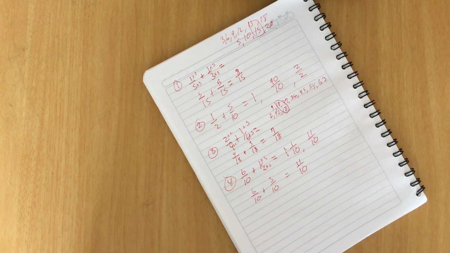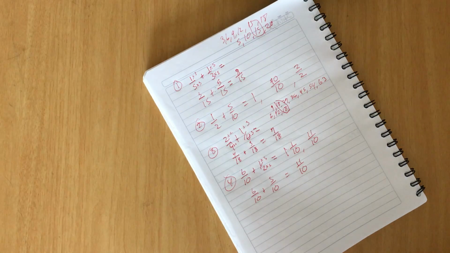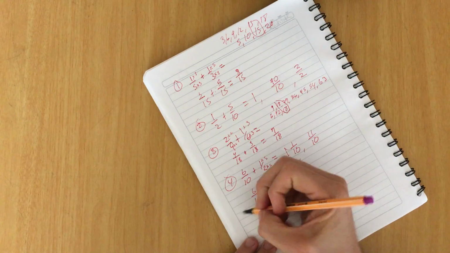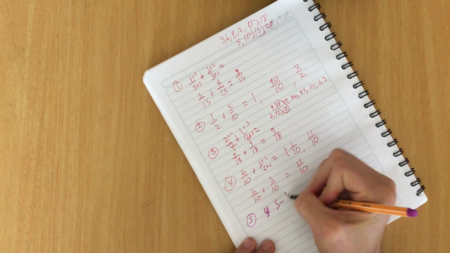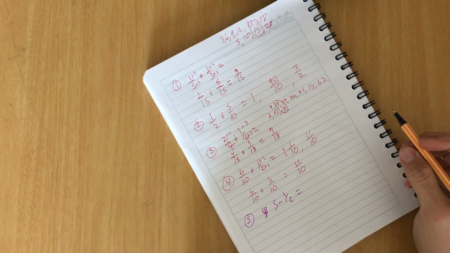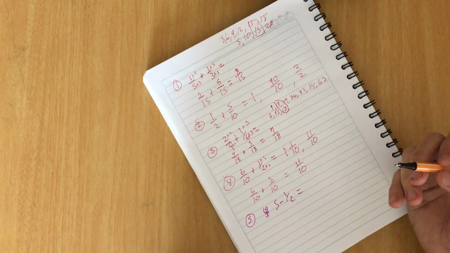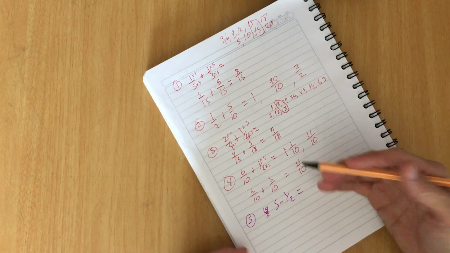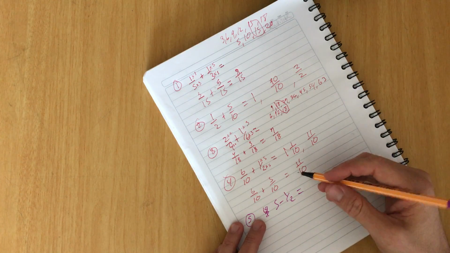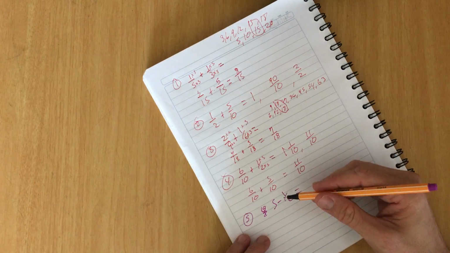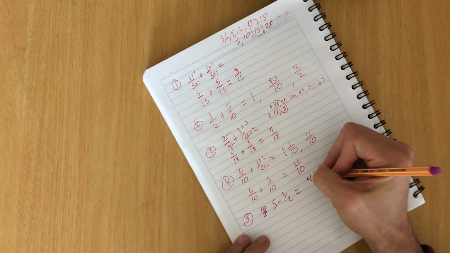All right, so subtraction. I have 5 minus 1/2 equals. I really don't have to do any work here other than thinking if I have number sense. Because 2 halves make up a whole, 5 minus a half is just 4 1/2.